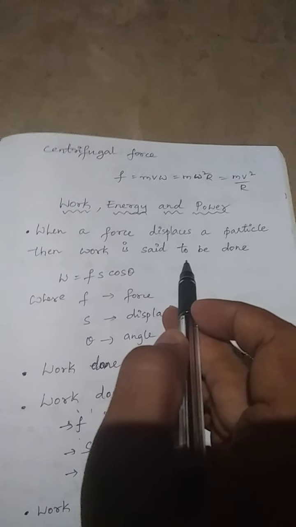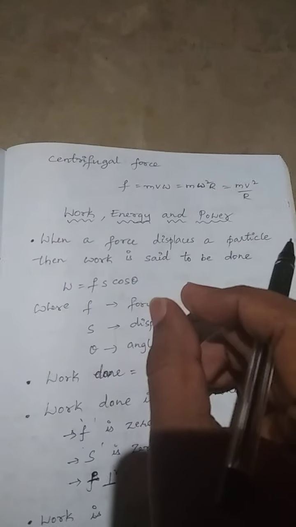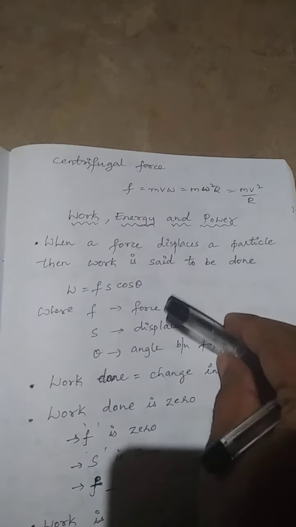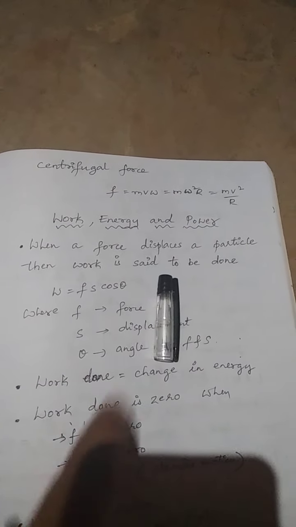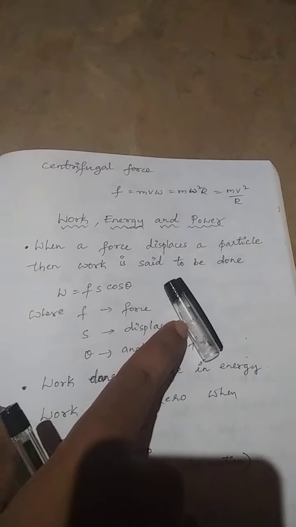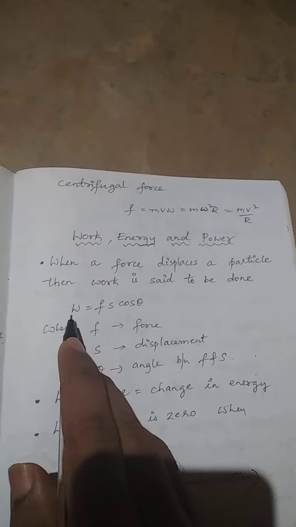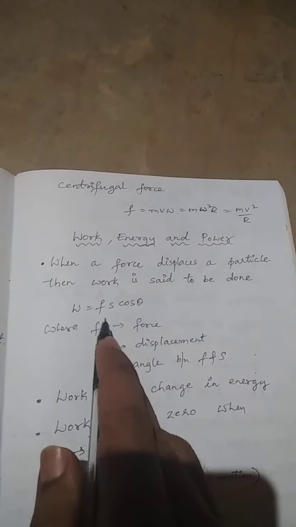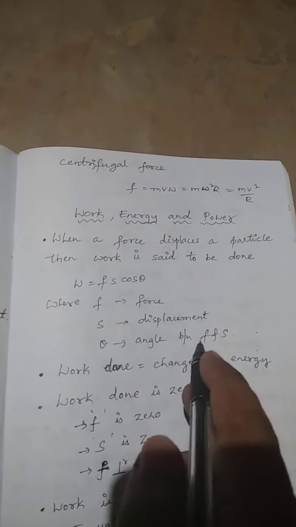In physics, work is done when a particle is displaced by a force. See, this is a particle that I have placed on the book. I am giving a push, means I am applying force, so it changes its position, so work is done here. That work done, W equal to F s cos theta. F is force, S is displacement, theta is the angle between F and S.